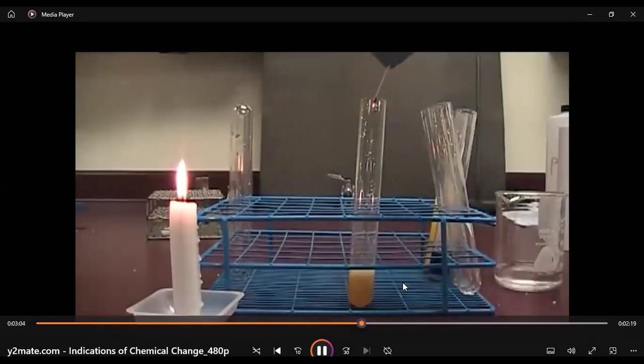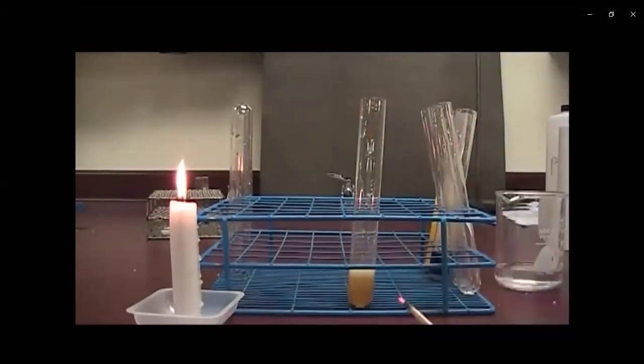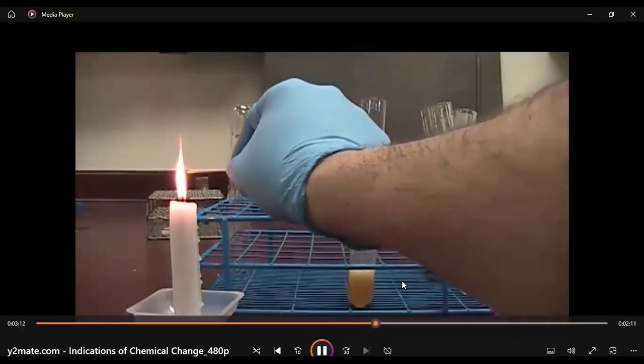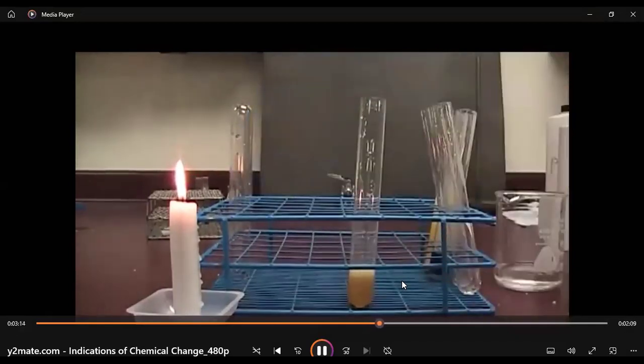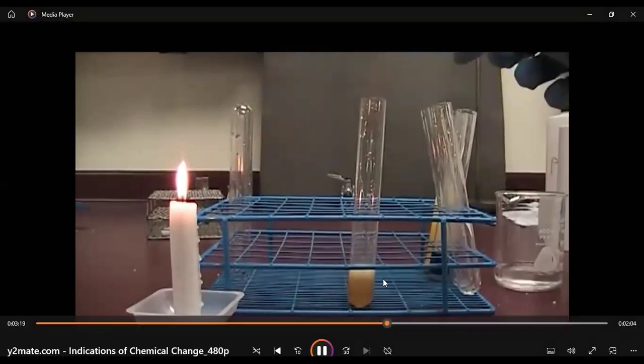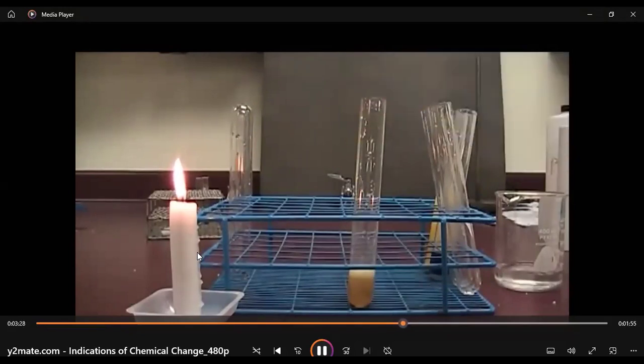You observe that this stick relights again, due to the release of oxygen gas.